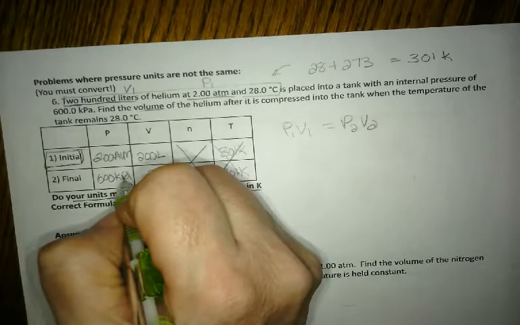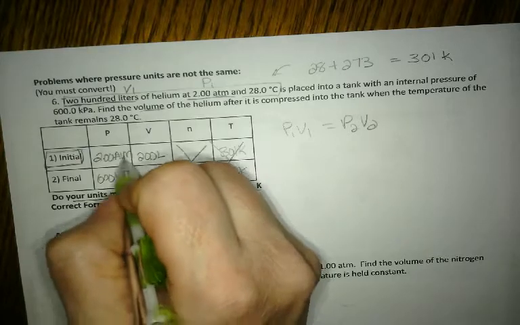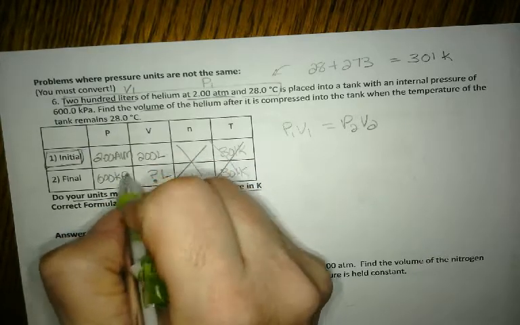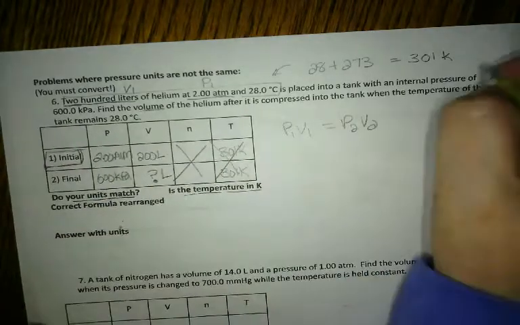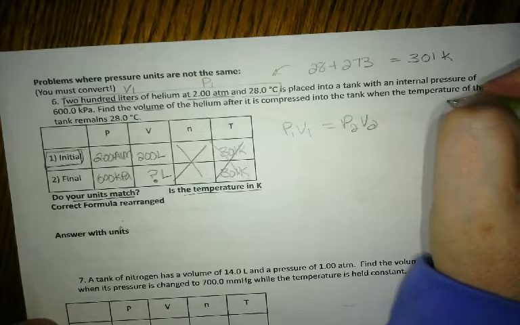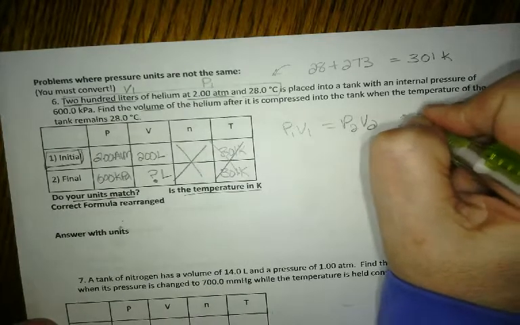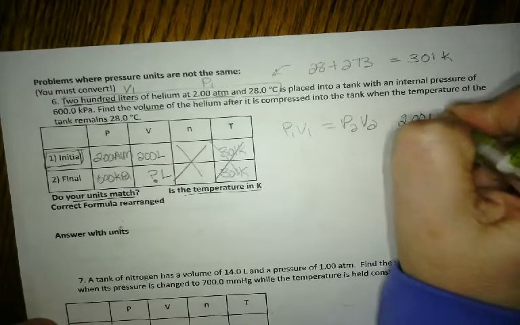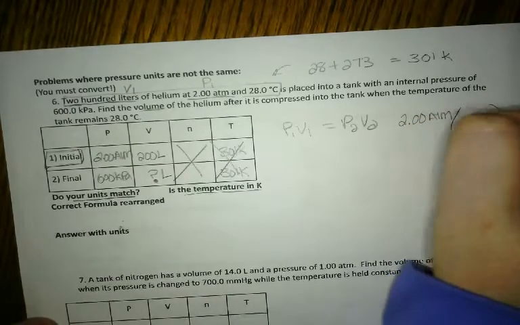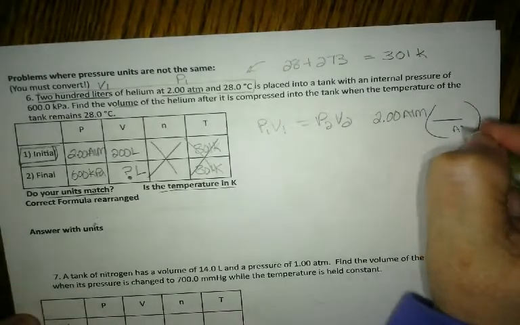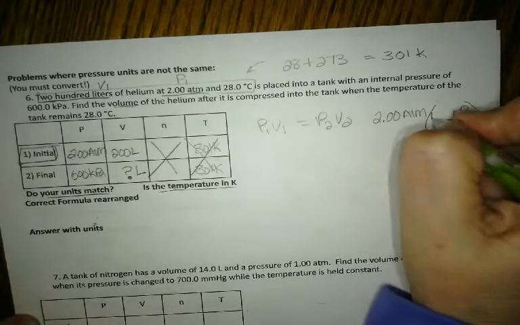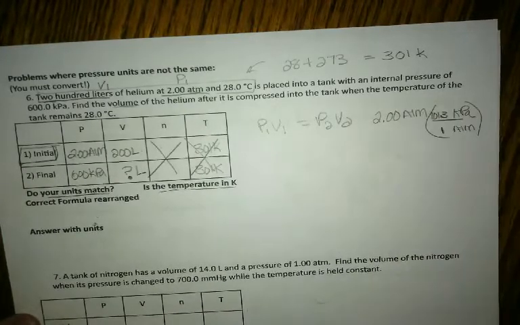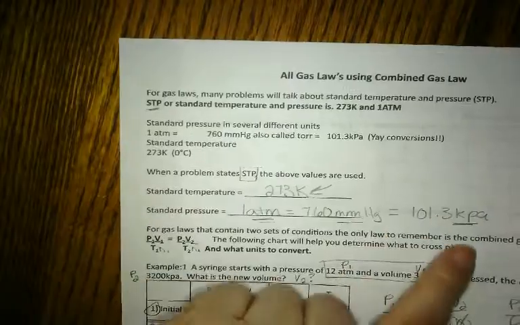This is kilopascals, and this is ATM. One of them has to be changed. It doesn't matter if you make them both kilopascals or you make them both atmospheres, okay? So let's set that conversion up. 2.00 atmospheres. I do not want atmospheres anymore. I want kilopascals, and I know for every 1 atmosphere it's 101.3 kilopascals. How do you know that? It's on your cheat sheet, and these guys are all equal.